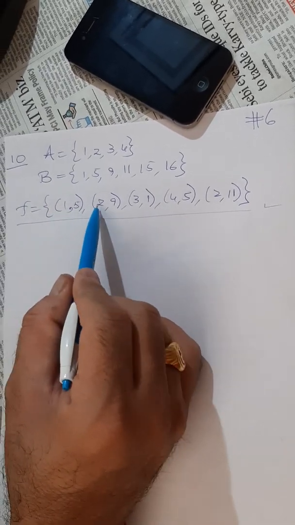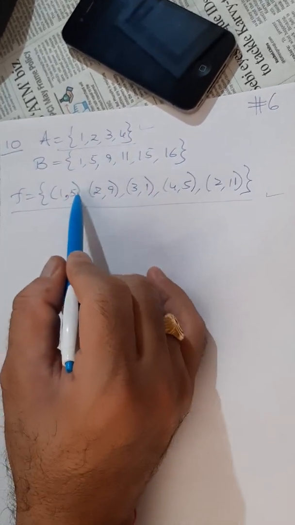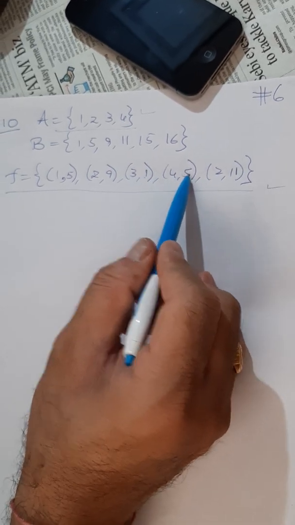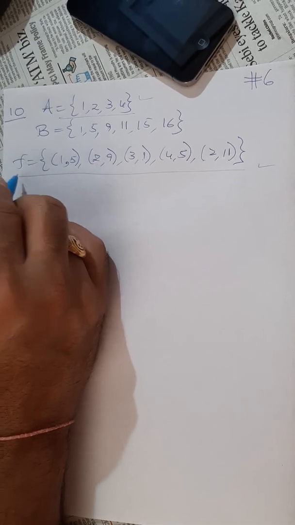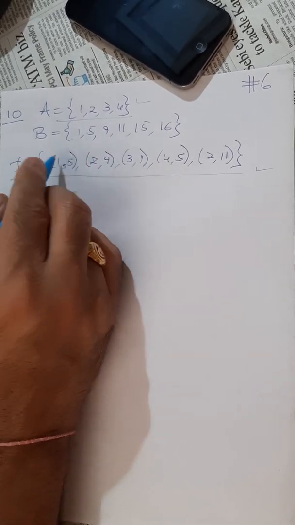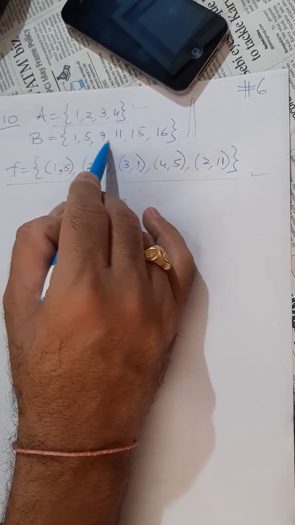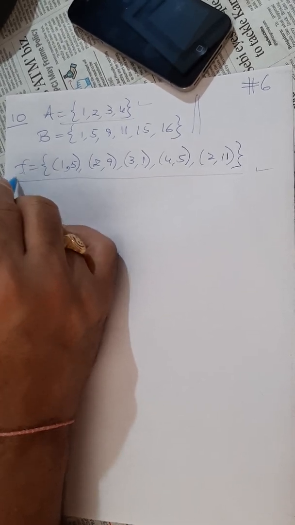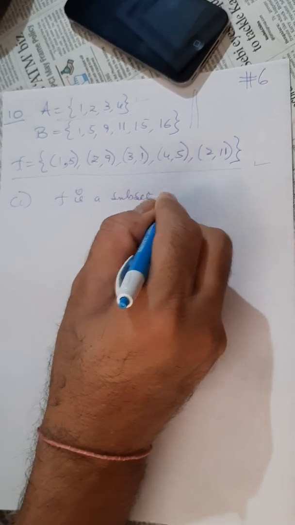So here 1, 2, 3, 4, 2 all are from A. 5, 9, 1, then 5 and then 11, these are from B. So you can see that F being a subset of A cross B would have 4 into 6, so 24 ordered pairs. So F is a subset of A cross B here.